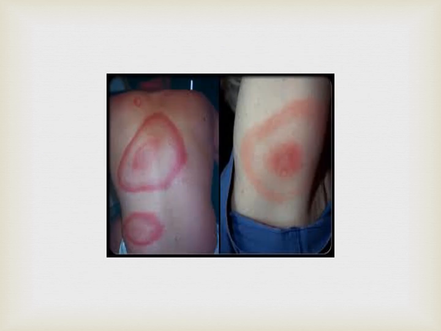So here is the pronounced and very prolific rash associated with Lyme disease. I mean, I think if I had this target-like rash, I would be heading to the doctor and asking if I had Lyme disease. Very typical.